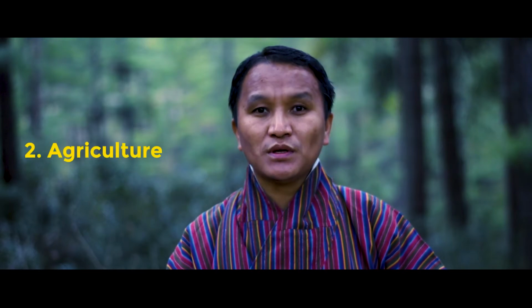Number 2, biodiversity also helps in maintaining agriculture and food security. In Bhutan, the majority of people depend on agriculture for their livelihood, which means agriculture is very important. In order to get good produce from agriculture, we need to have a proper cycle so that the plants are able to produce the required or enough amount of produce.